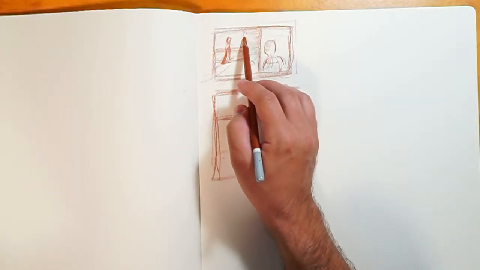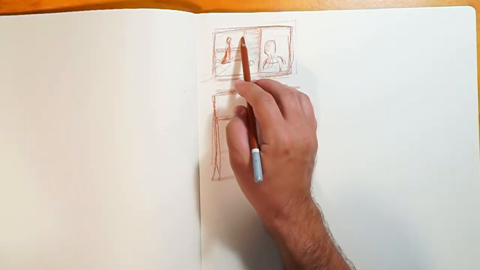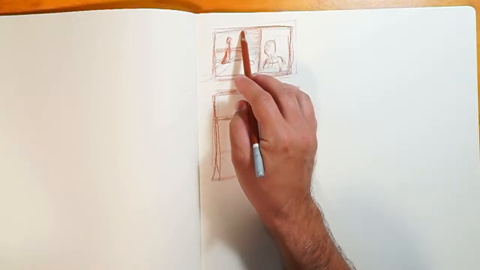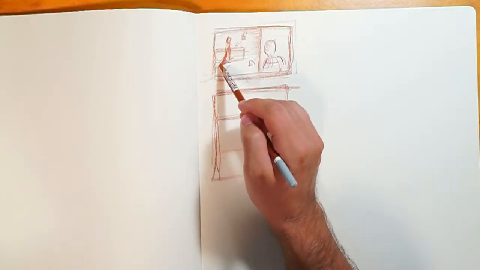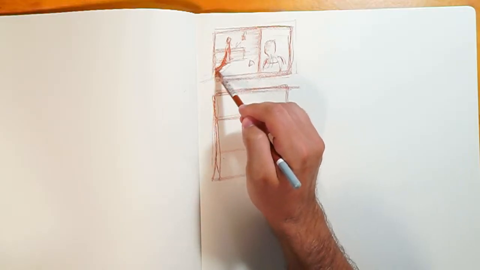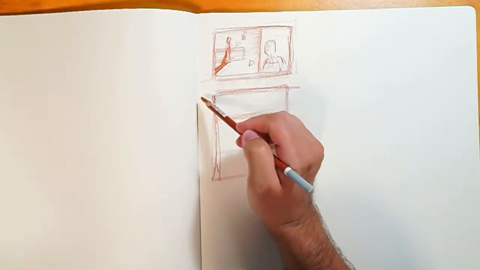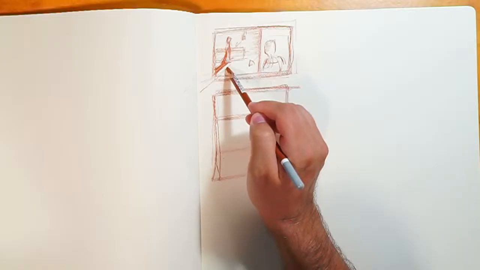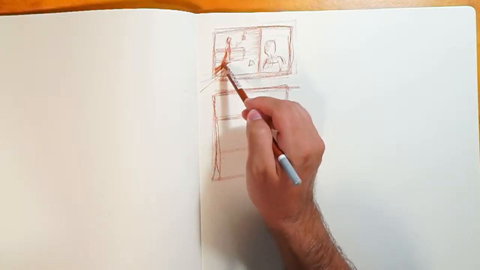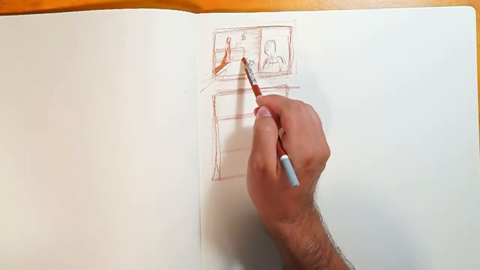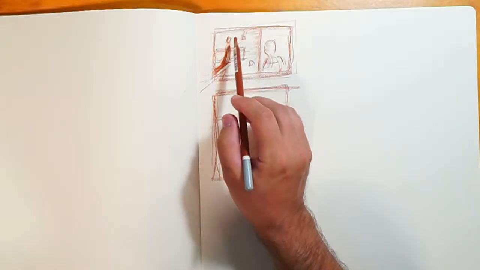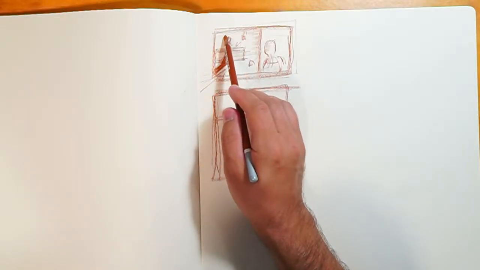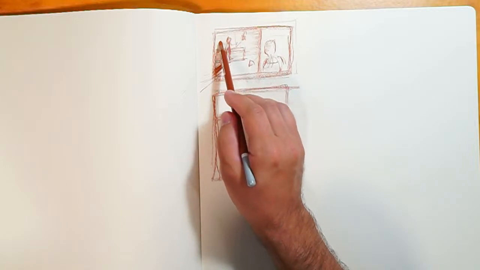We could have a torch or a lantern here. It's casting shadow here. And we're already getting this movement right here. And so I'm gonna have a window here maybe.